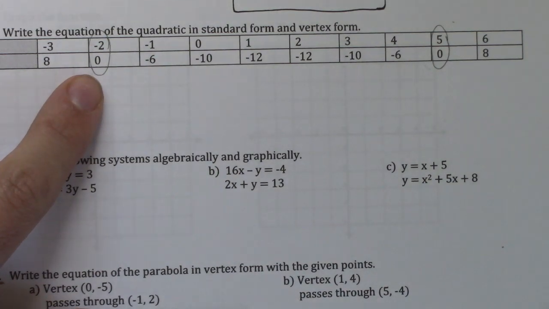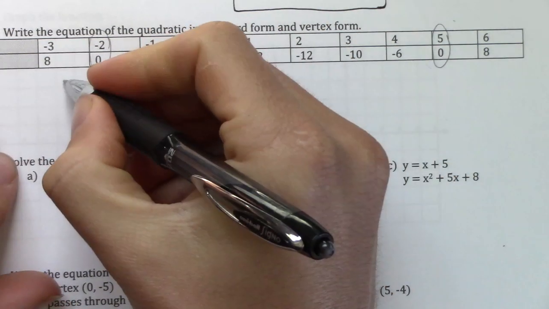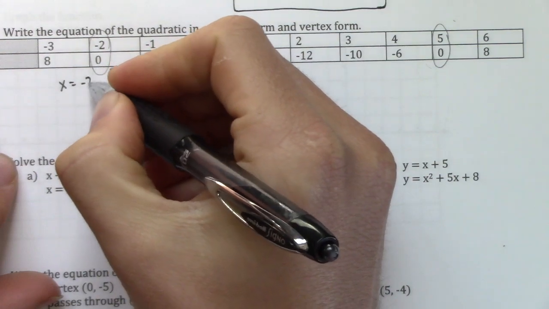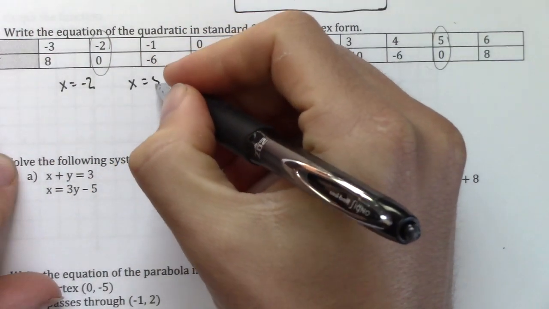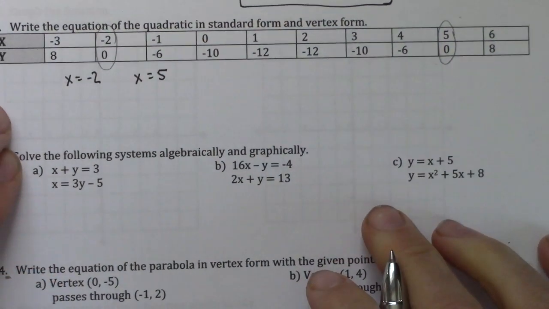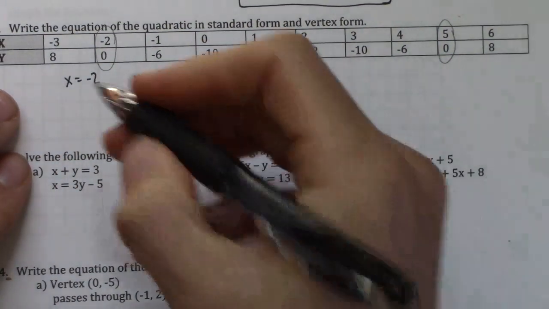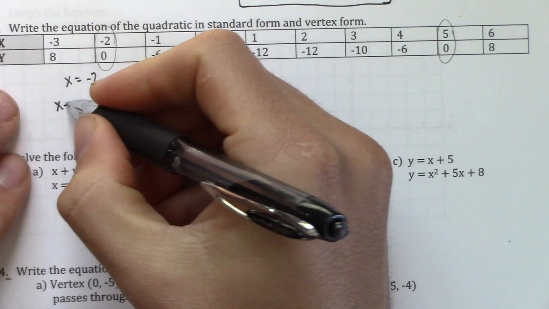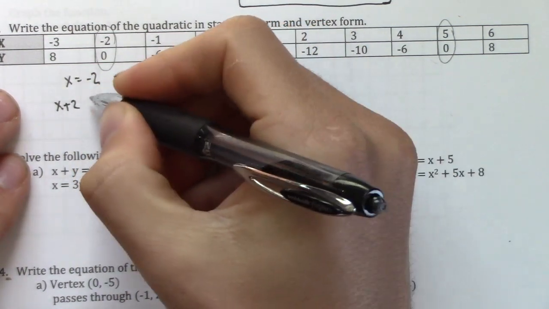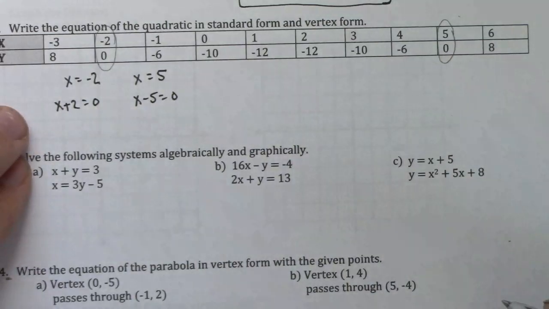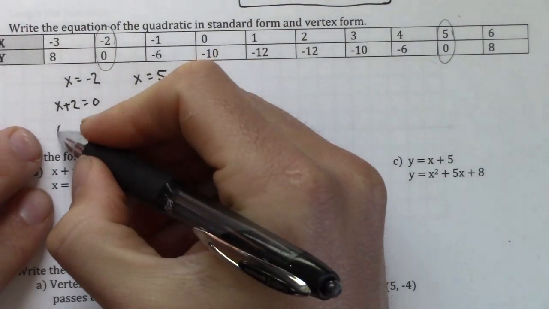So based off of those 2 points, I'm able to say that x is equal to -2 or x is equal to +5. I can then turn both of those into factors, and I now have x plus 2 and x minus 5. Those 2 factors then get multiplied together.